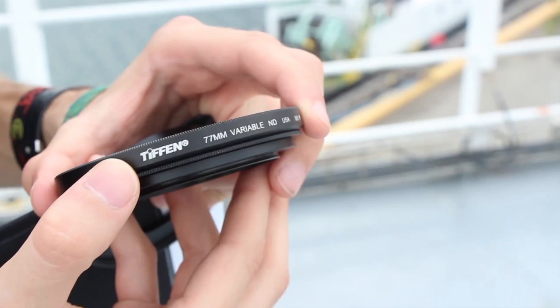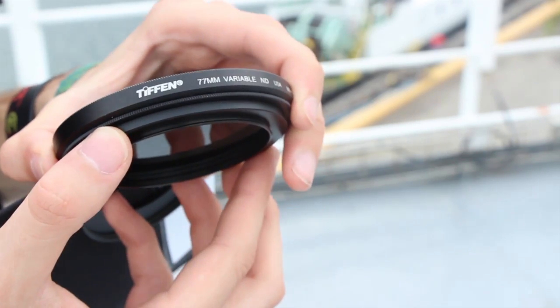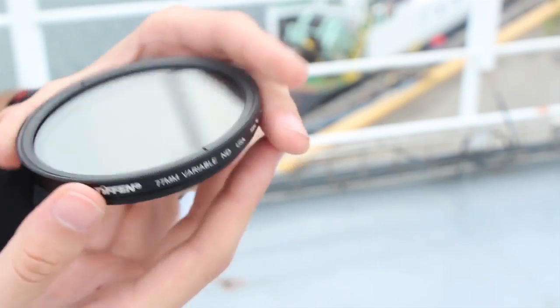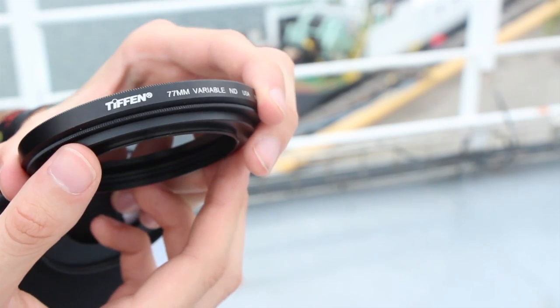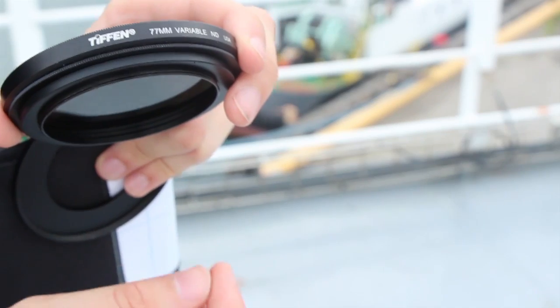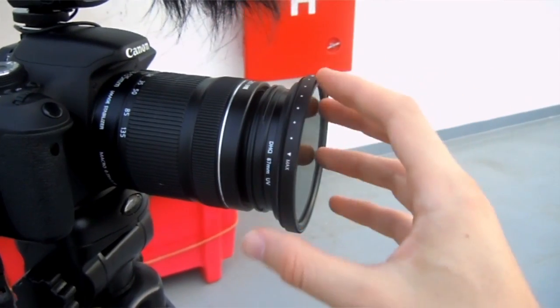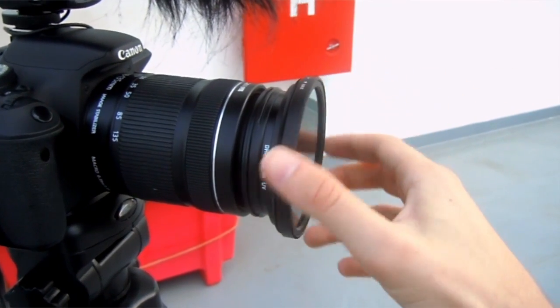So I'm really satisfied with this filter. It's really decently made. It's definitely really well made. Absolutely, I'm very satisfied with this. And yeah, I can really recommend to buy it. I'm very happy with it. And it's really worth it, because you can say, I want to have this f-stop now, and this is what I use, and you just twist and turn.